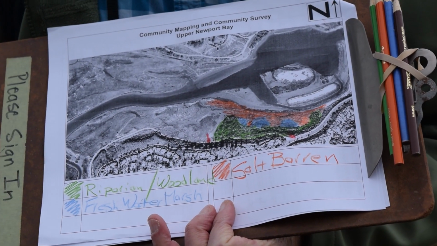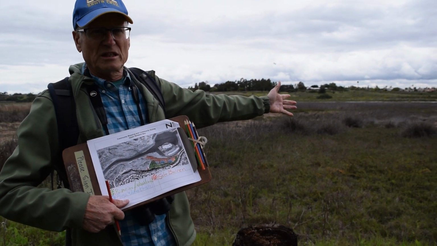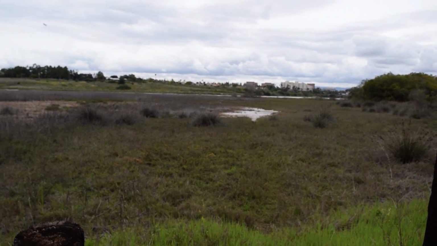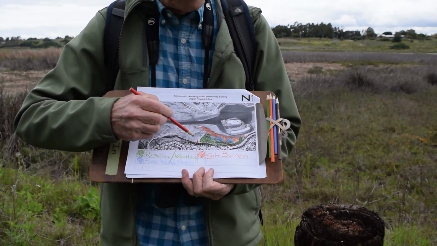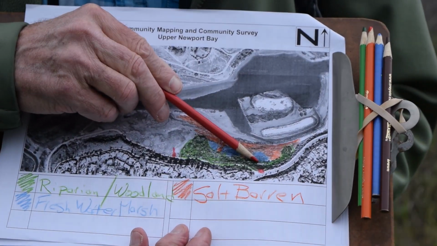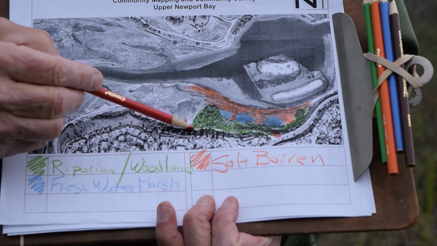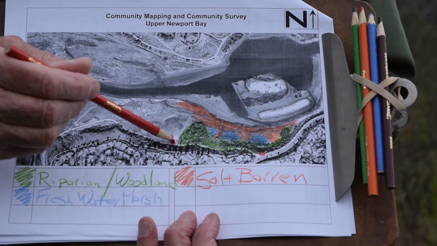And behind me is this extension of the salt barren. So I want to work on my map a little bit to include that salt barren. We couldn't see this part of the bay from our previous vantage point, the vista point. We walked down this road beyond the patch of riparian woodland, and now we're standing here.